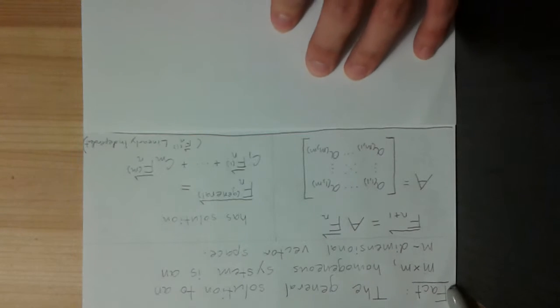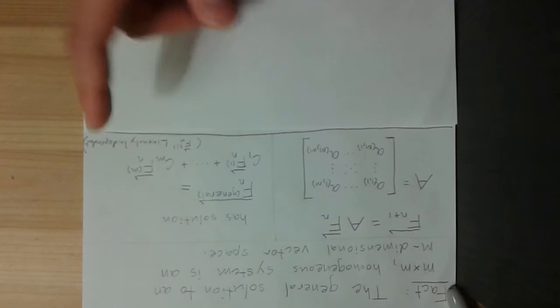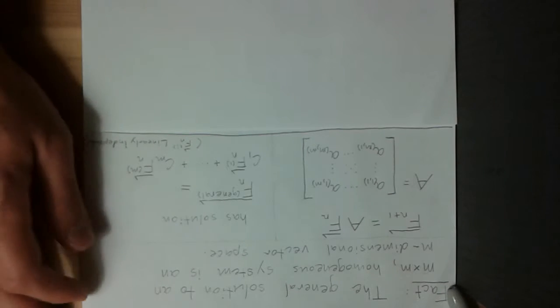So in other words, you could make a fundamental set of solutions which just contained m different solutions that were all linearly independent, and then all you have to do to find the general solution is look at the linear combination, or the span, of that entire set.